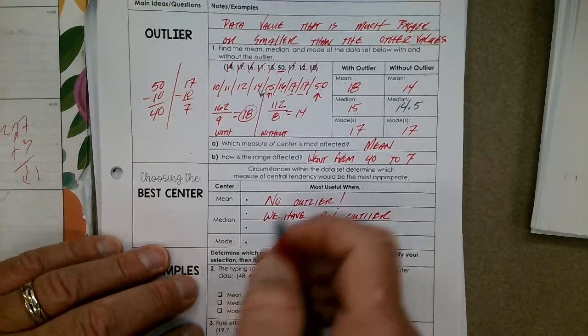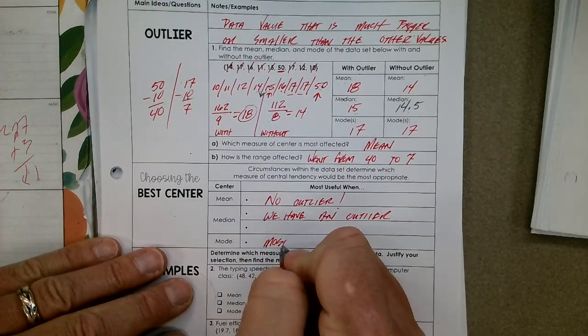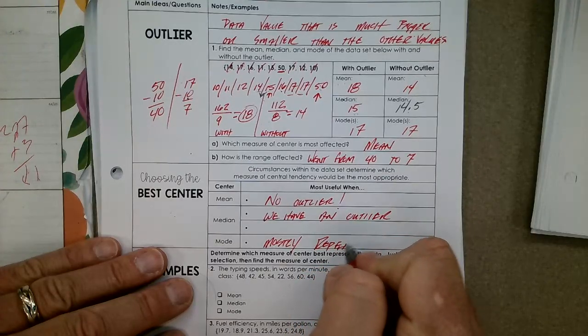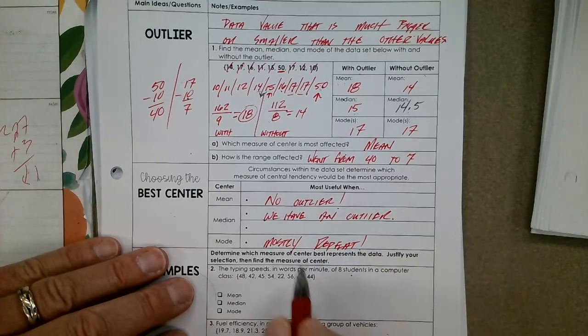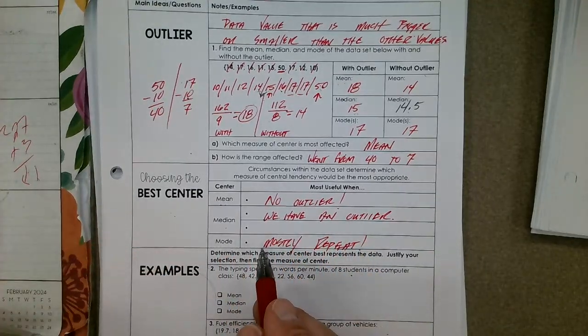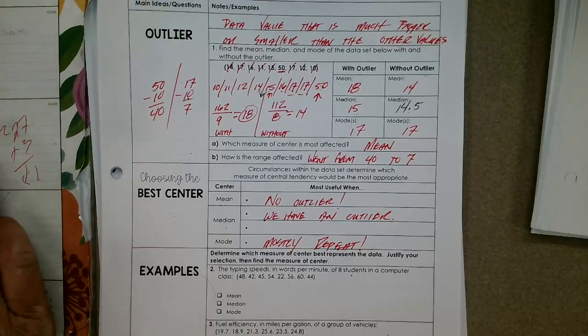And we want to use the mode when the numbers mostly repeat. Okay, so mean, no outlier. Median, when there is an outlier. And when we have a bunch of single numbers, and when they repeat, that's when we want to use the mode. A lot of times there isn't an outlier here, okay? So that's very important to remember.